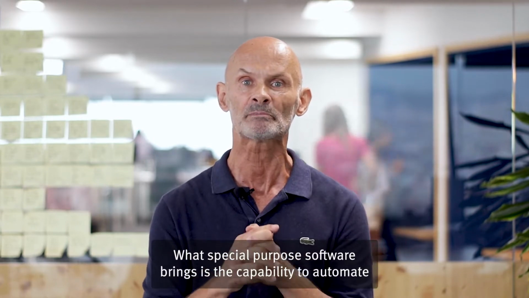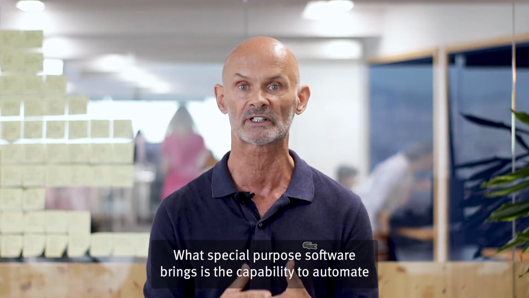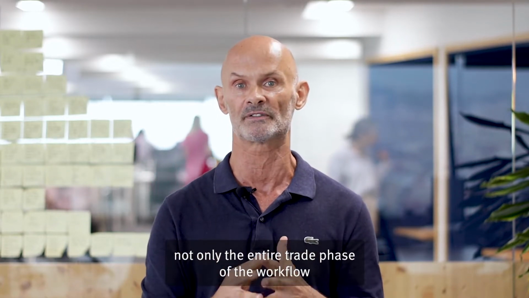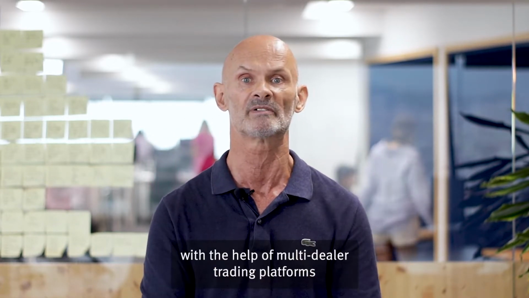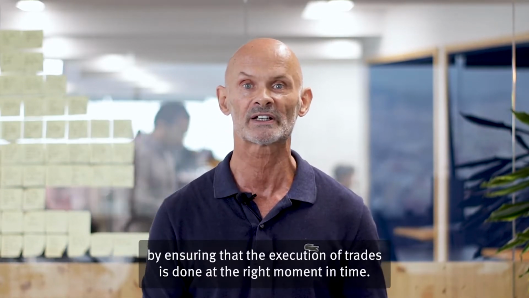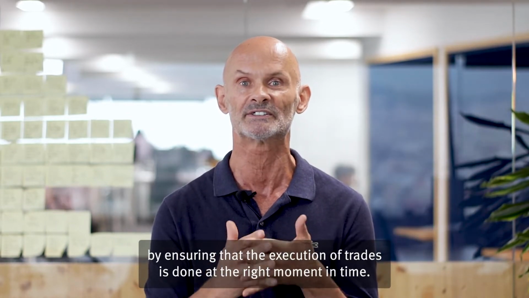What special purpose software brings is the capability to automate not only the entire trade phase of the FX workflow with the help of multi-dealer trading platforms, but also the crucial link with the pre-trade phase by ensuring that the execution of trades is done at the right moment in time.